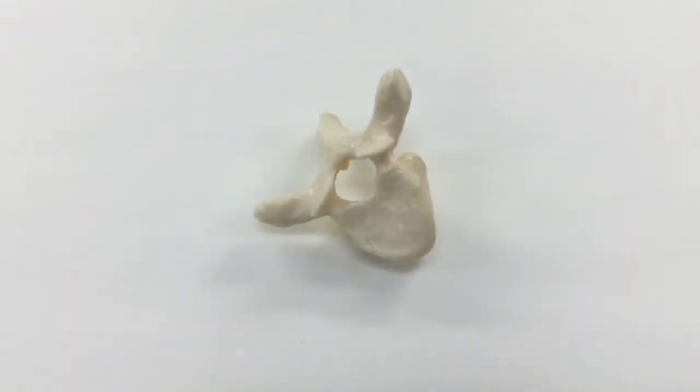We are looking at a thoracic vertebrae. We're looking at a superior view. We see the transverse process on either side. The body, which is anterior in position in the body. We know it's thoracic because it has this very distinctive heart shape. It's unique to thoracic vertebrae.